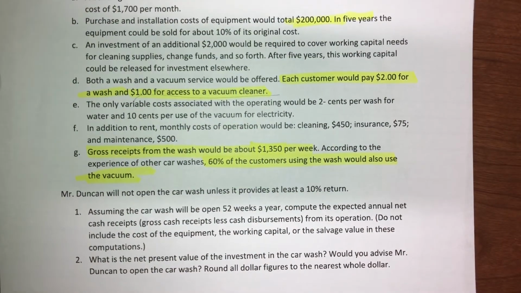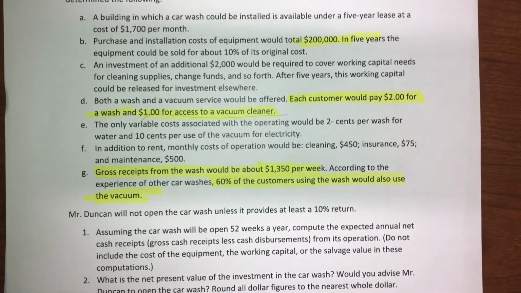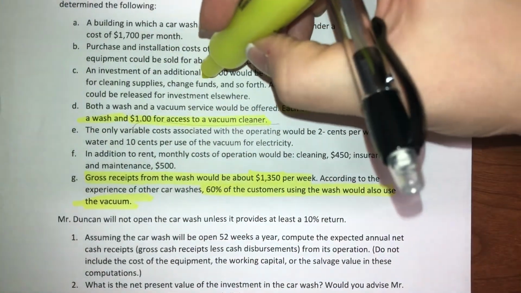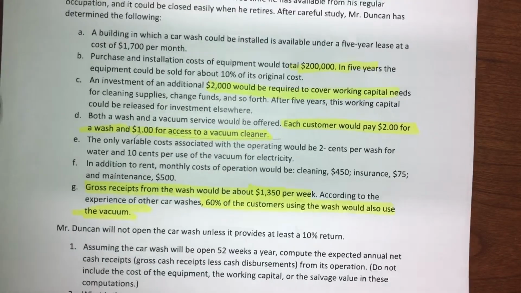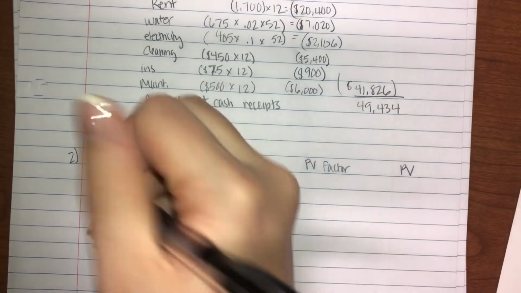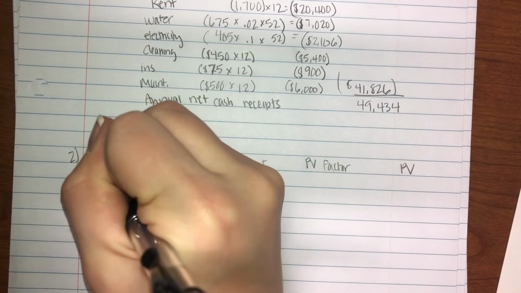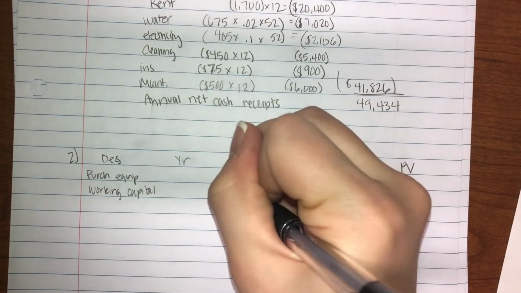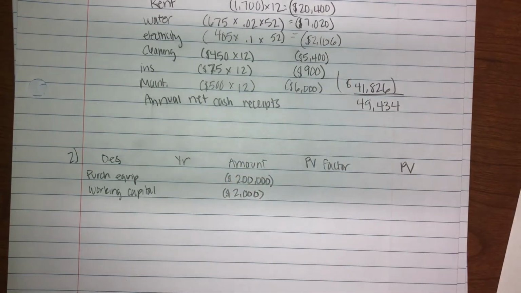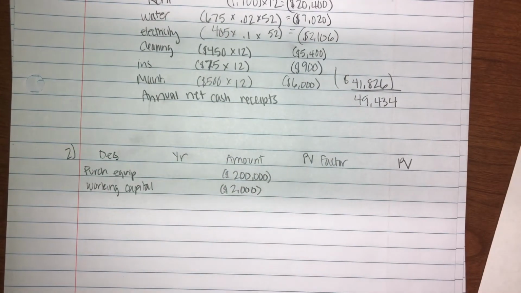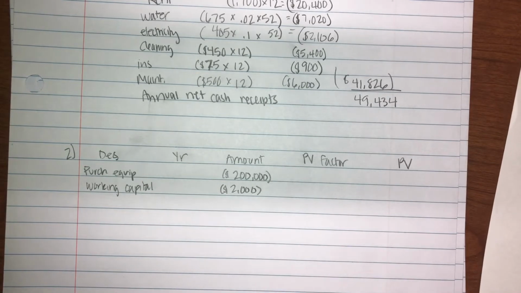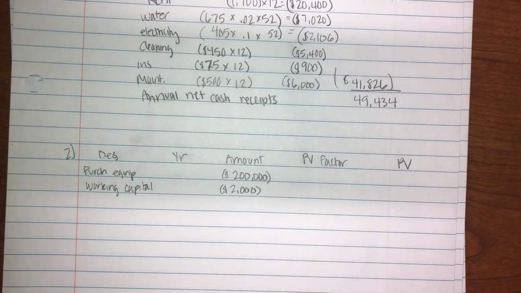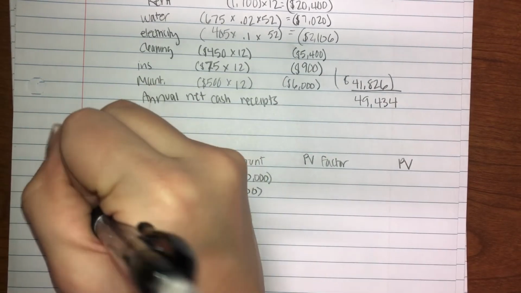So the next thing is our working capital. Working capital is something that you guys maybe haven't heard of quite yet. This is just money that we need to invest in order for us to actually be able to get something going. It's money that we spend that's tied up in the business to buy that first initial bit of stuff. So that's that one. And then we have annual net cash flows, which we calculated.